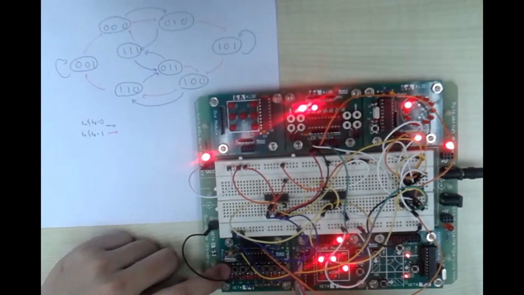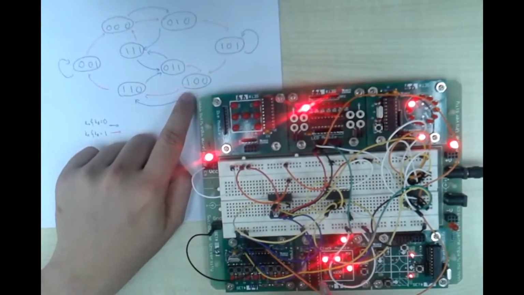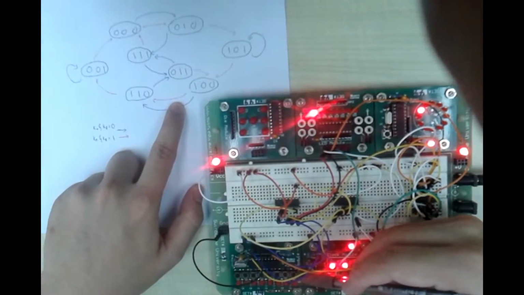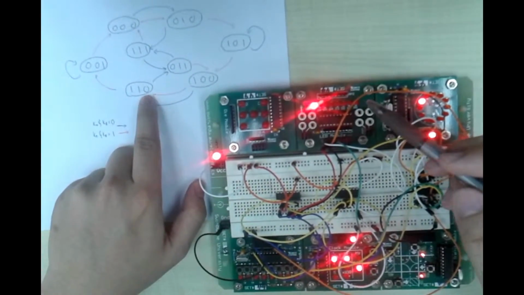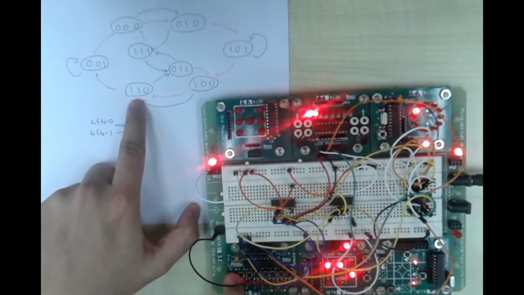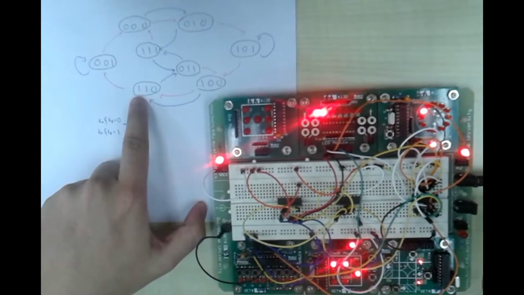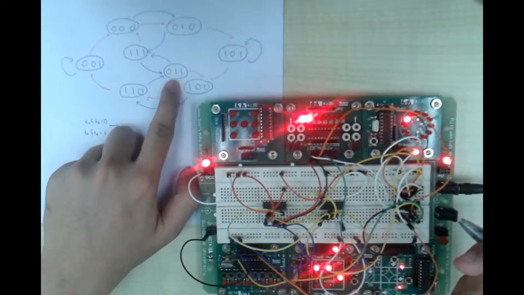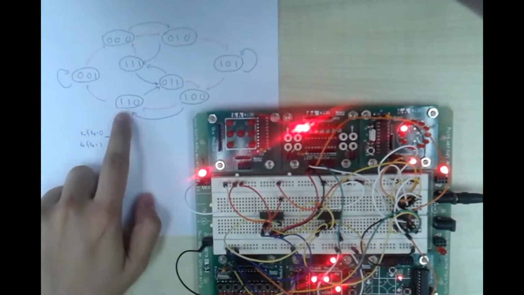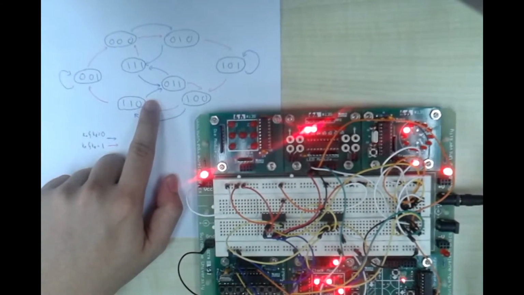Now I'm going to test 1, 0, 0. As stated just now, when KAKB is 1, it goes to 1, 1, 0. Now we test KAKB 0, and it will still go to 1, 1, 0. The result is true. From 1, 1, 0, I can go back to the transient state 0, 1, 1 when KAKB is 0. So this is it, 0, 1, 1.